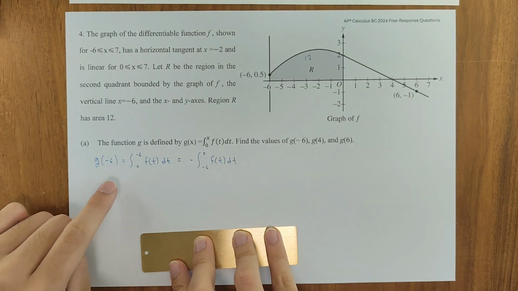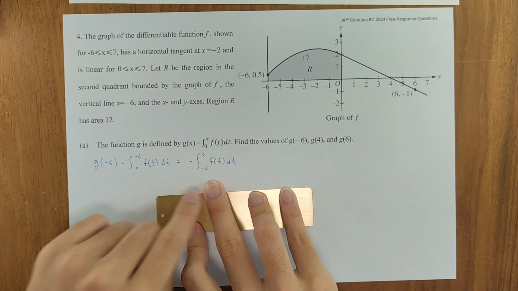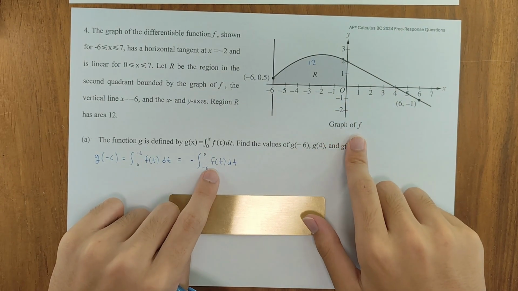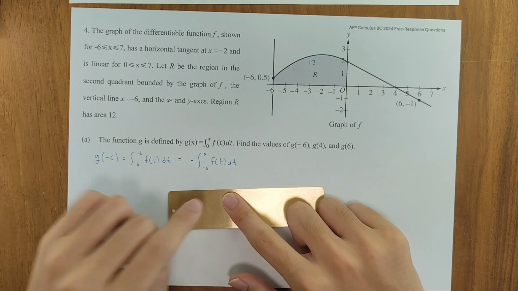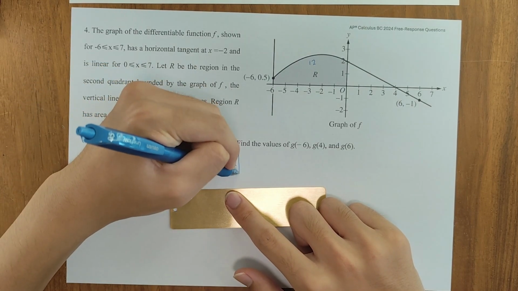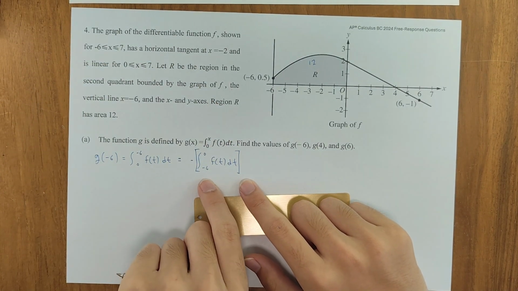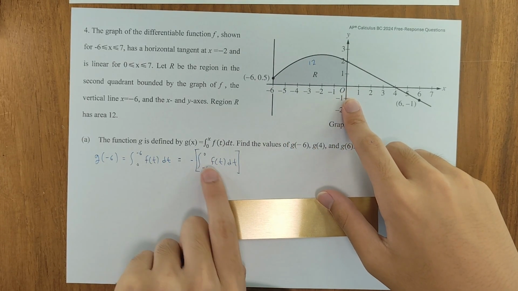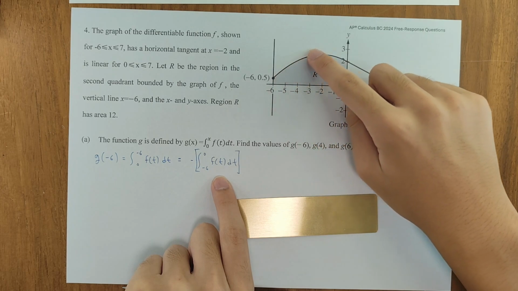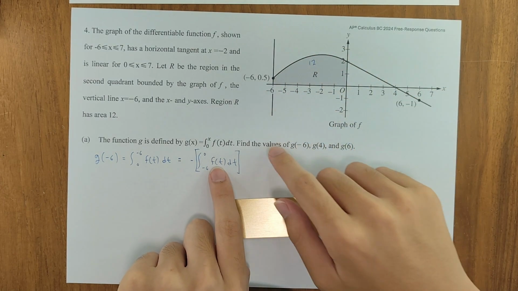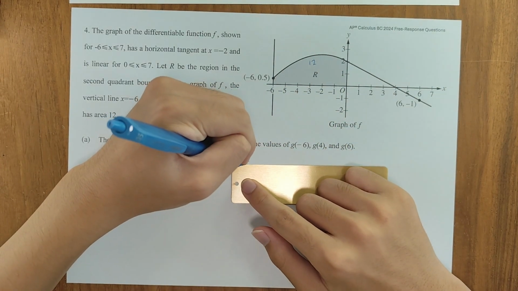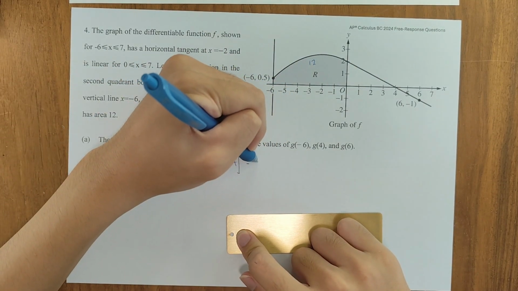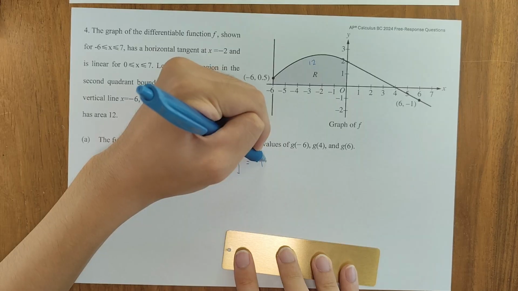Okay, so the area from -6 to 0 under the function f(t) means the area under the f curve, plus a negative sign. We were given that area, it is equal to 12.